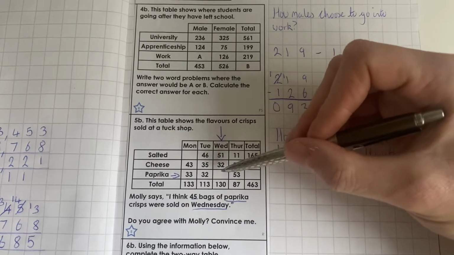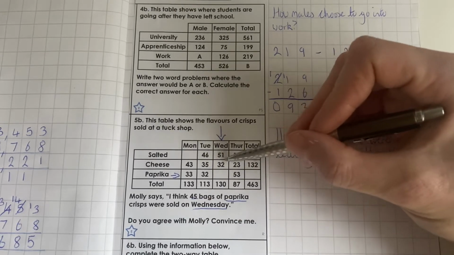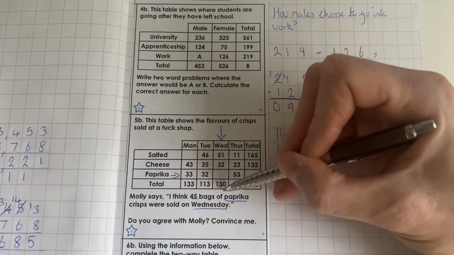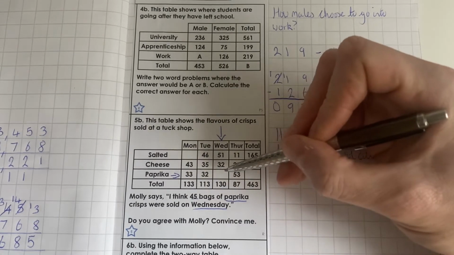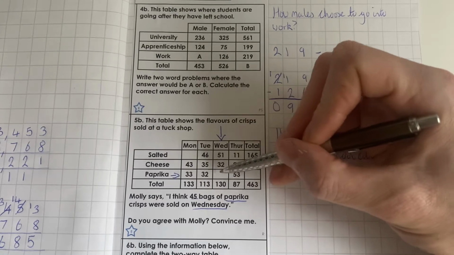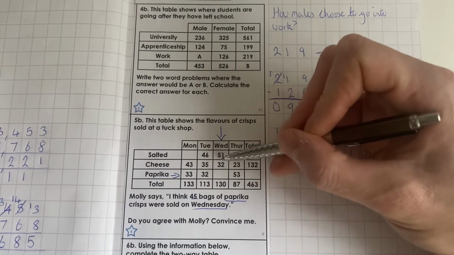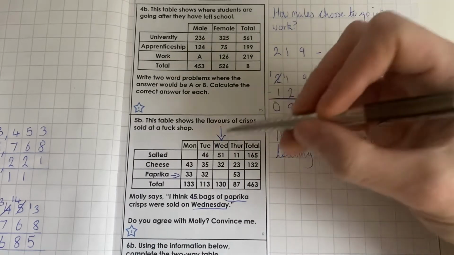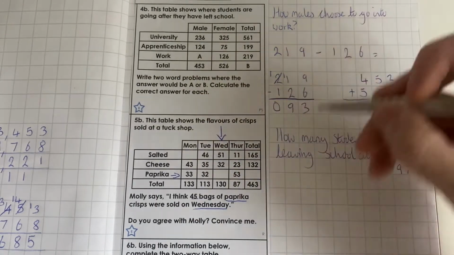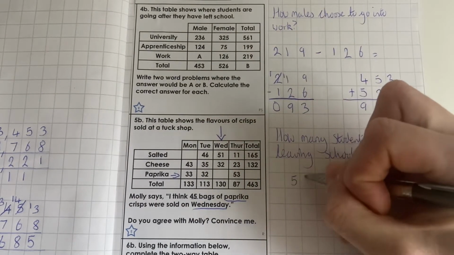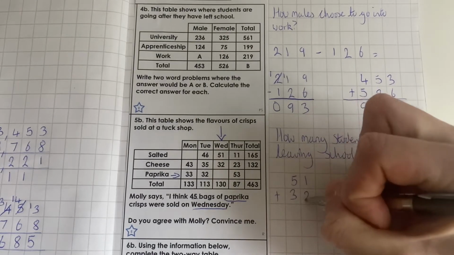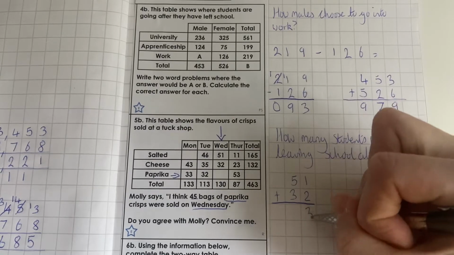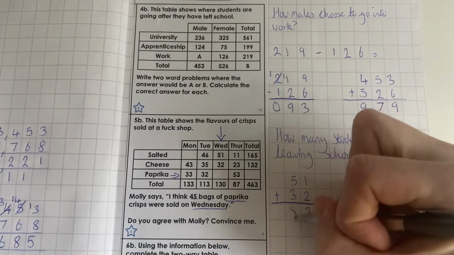We do 2 steps, because we need to add these 2 numbers together, because this is our total. So this is the biggest number the answer could possibly be, because it's the total. So we know there is a number that you would add to these 2 that would make 130. So we need to add these 2 numbers together first. So 51 plus 32 equals: 1 plus 2 equals 3. 5 plus 3 equals 8.